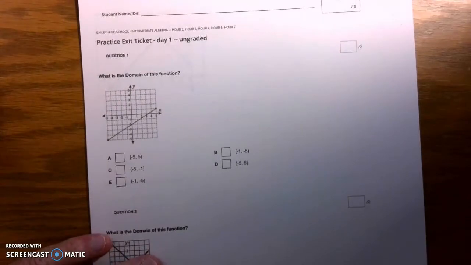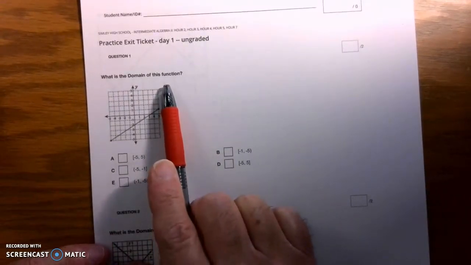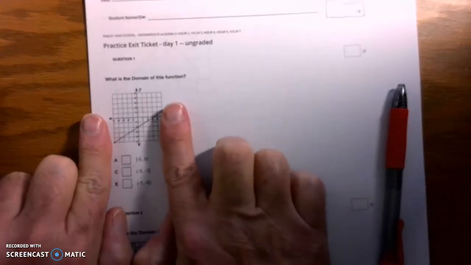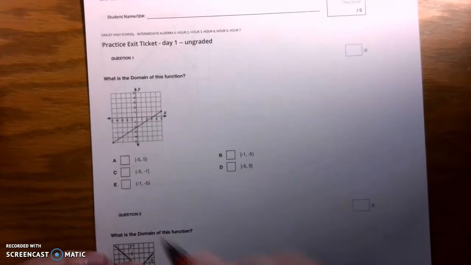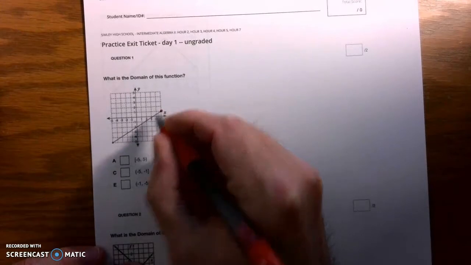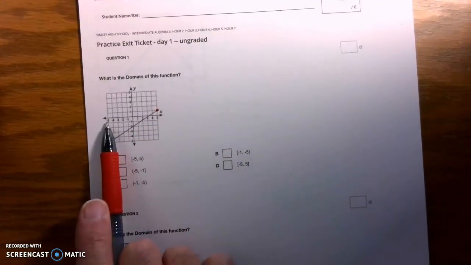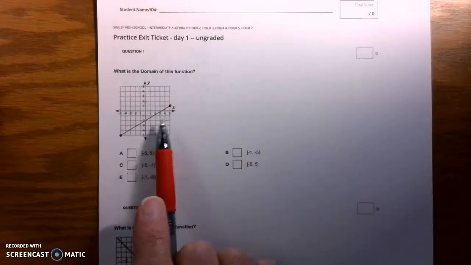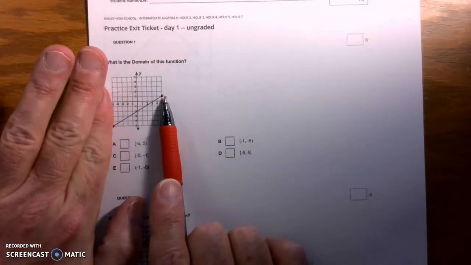Problem number one, what's the domain of the function? Remember the domain is like left and right. It's like how wide is it? Well, this has a dot right here and a dot right here. So this goes from -5 to +5, and it includes those points. It goes from here to here.